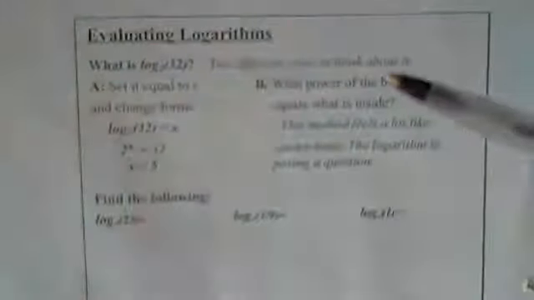Next we're going to work on evaluating logarithms, actually calculating a logarithm with our calculator. I'm going to start with a couple of simple ones, and you can just follow along and watch. You can take notes if you like. These won't be on the video quiz, but they'll help you understand the next section.